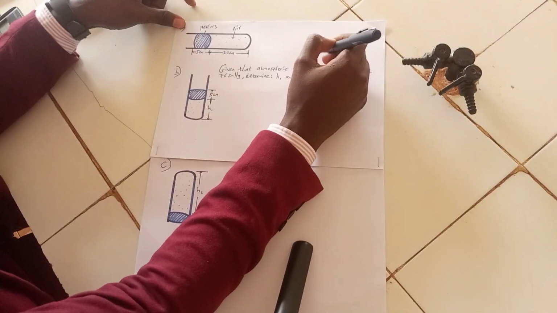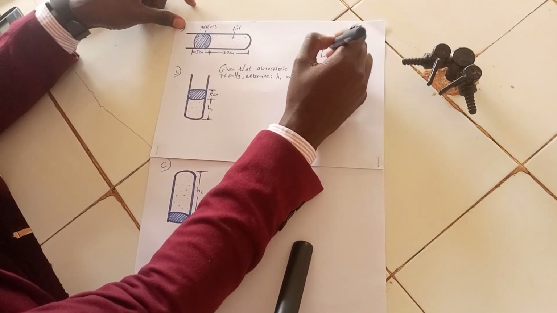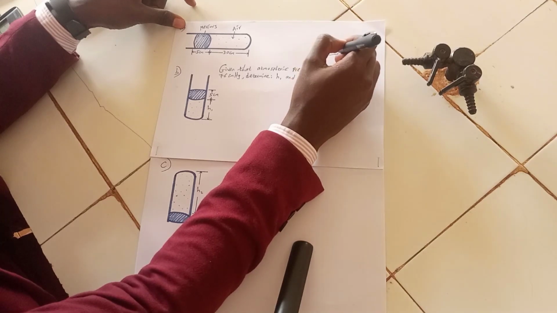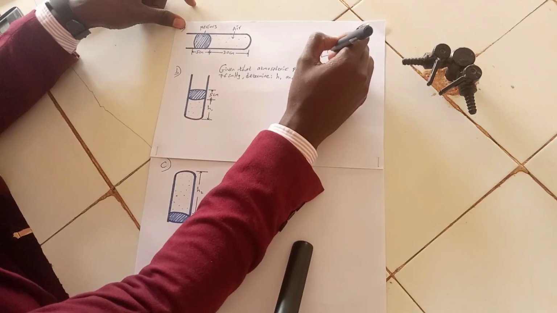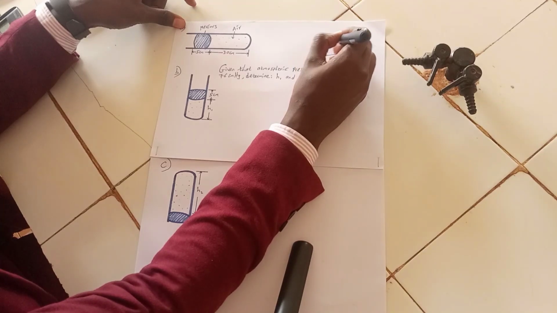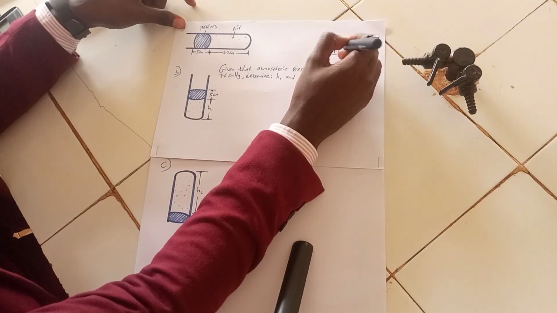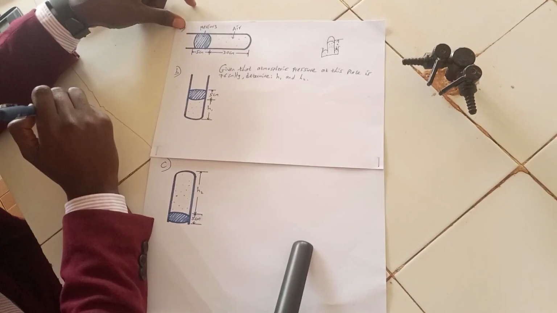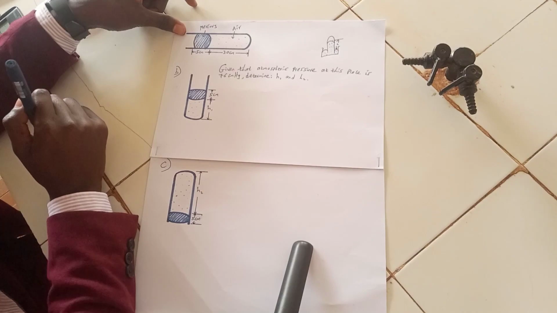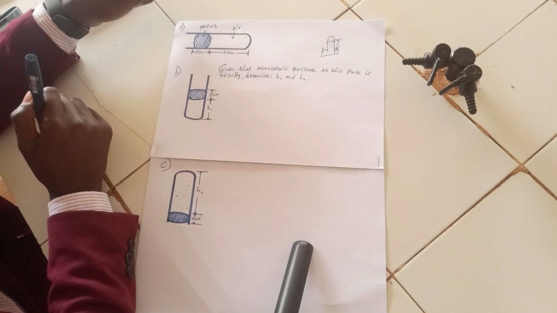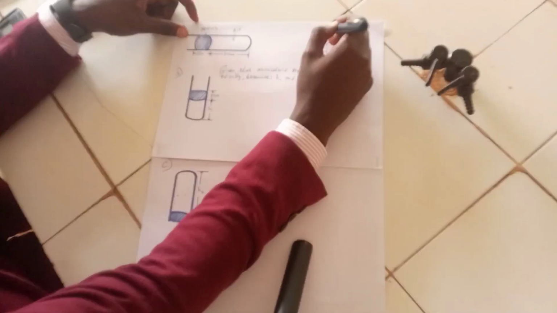So first of all, it's important to know that if you're working with a barometer, let's say we have some mercury in the barometer, which is used to measure the atmospheric pressure. So this height here is normally given as pressure. That height there is given as pressure. For example, you can say 30 centimeters of mercury, 40 centimeters of mercury, and so on. That is when you work with a barometer.